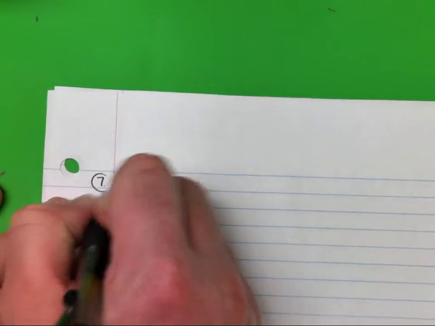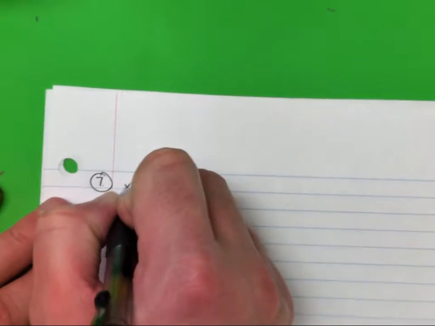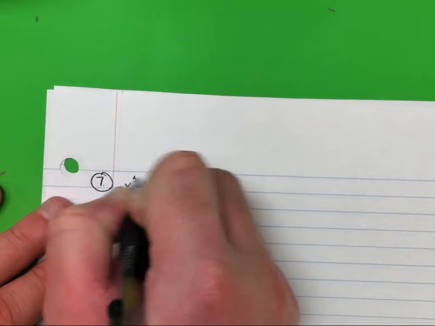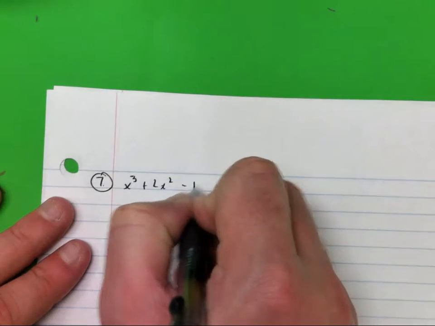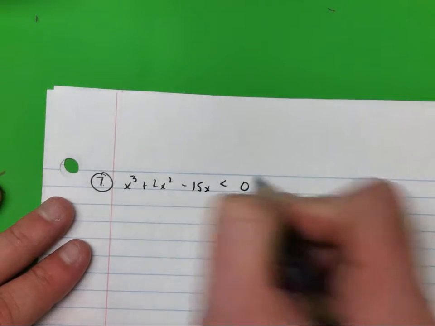Okay, let's look at number 7. This is going to be our last polynomial. We're going to do a cubic here, number 7. X cubed plus 2x squared minus 15x less than 0.